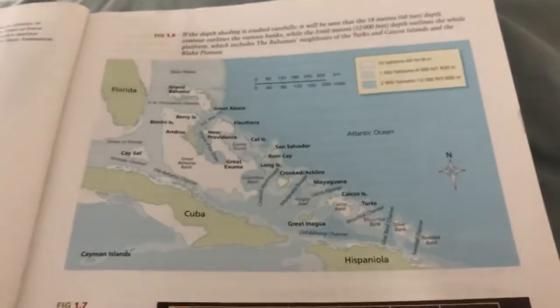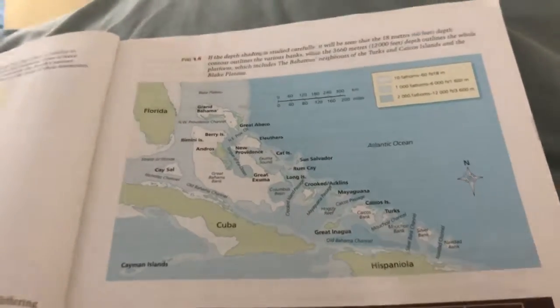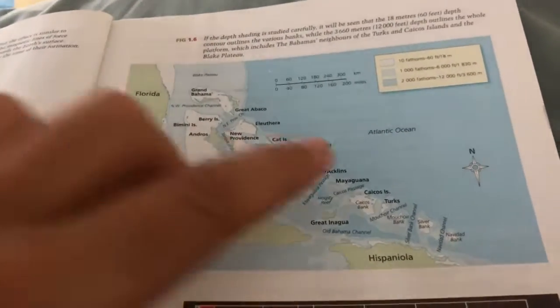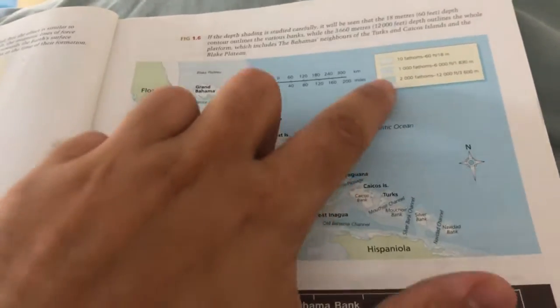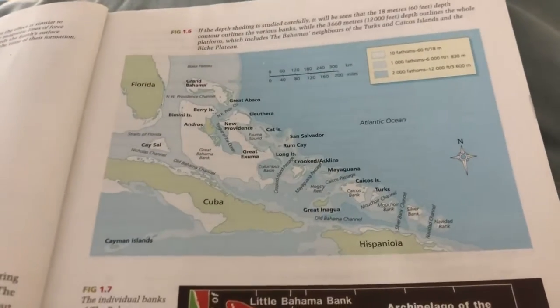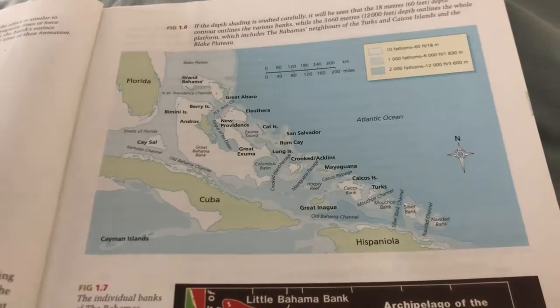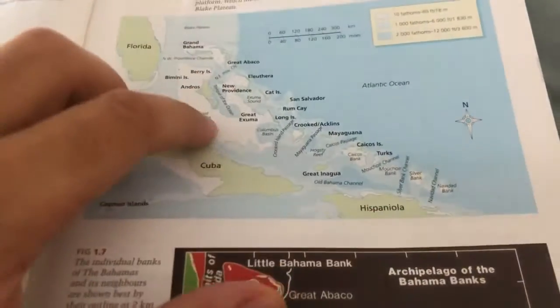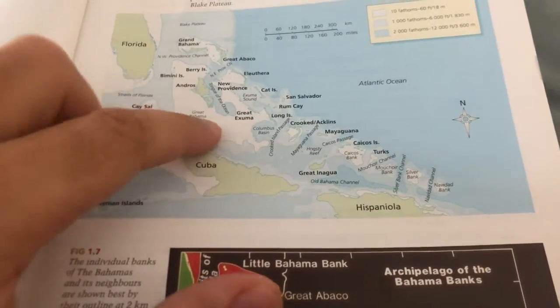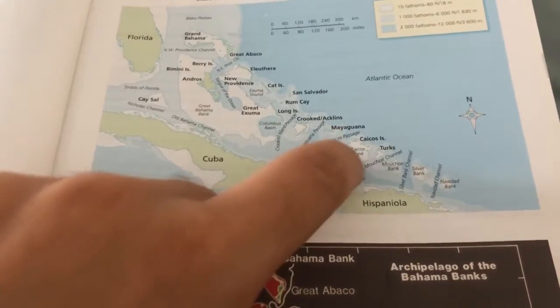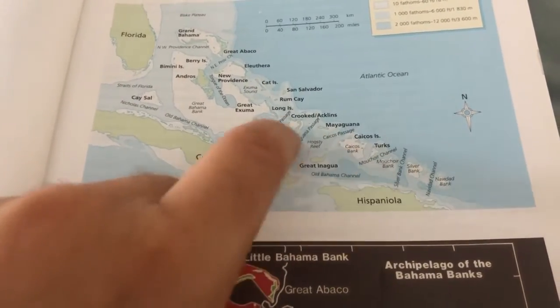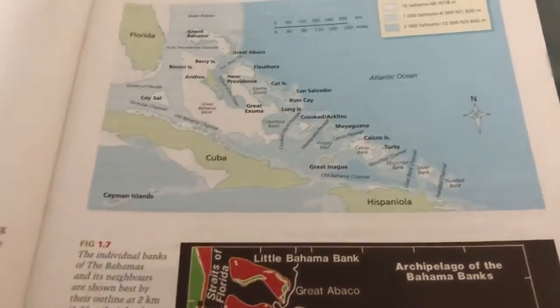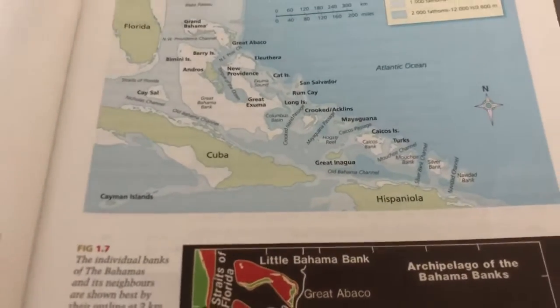I'm just going to change this to page 7 here, okay? On this page, we can see the Bahamas, but the darker blue areas are where the sea is deepest, and the shallow waters are a lighter color. And as we can see, the islands sit just by the edges of these shallow water pieces.